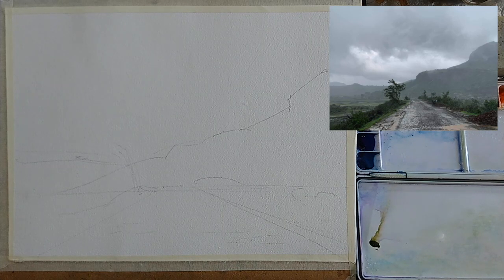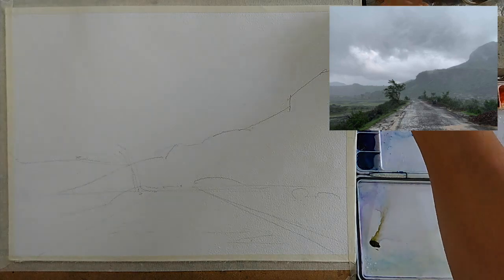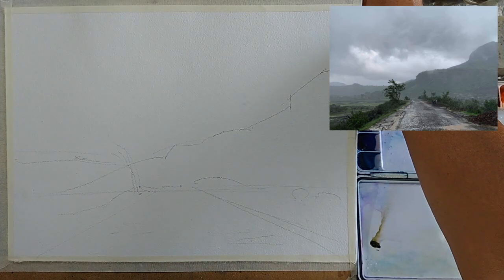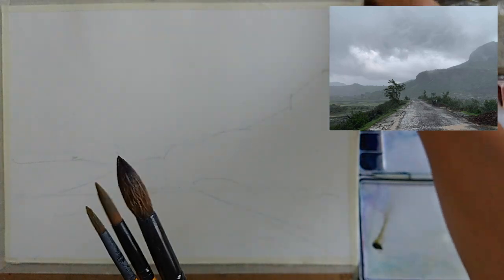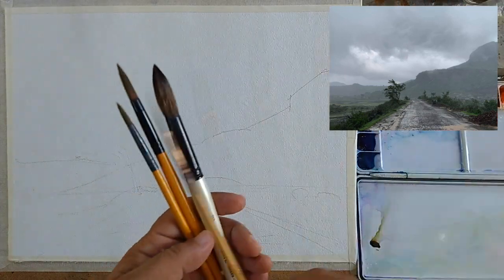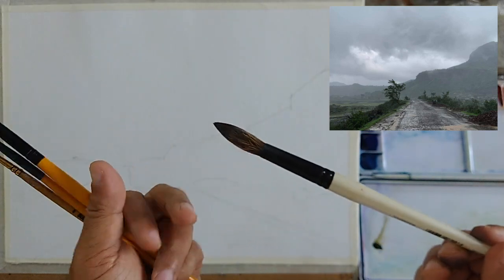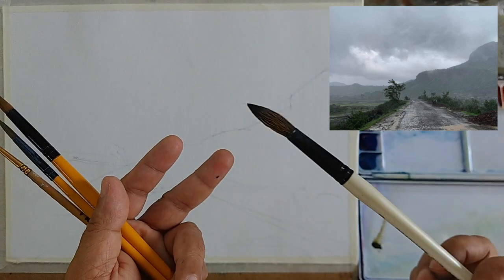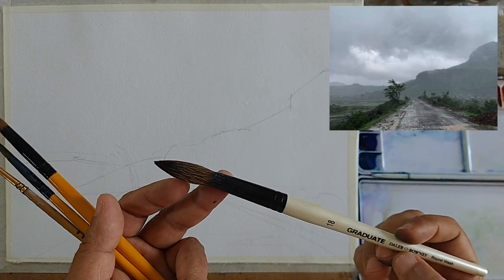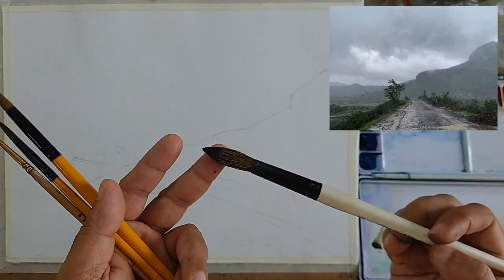Okay, so we will go with the brushes. I'll take all round brushes. This is a reasonably big round brush, synthetic one. I took size 18, but the brand doesn't matter. It should be reasonably big.